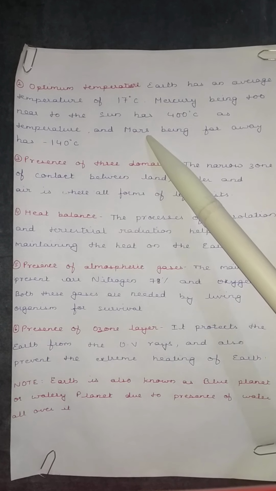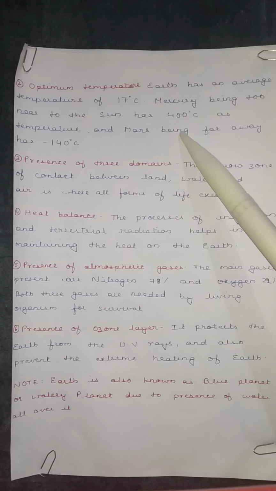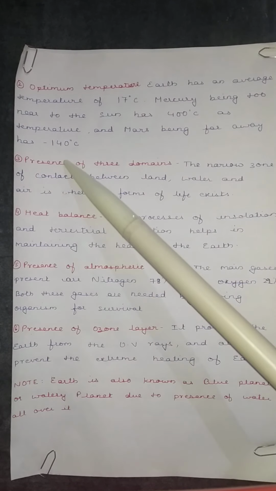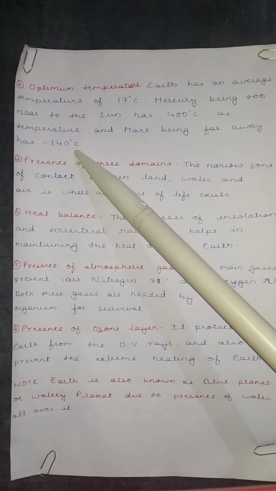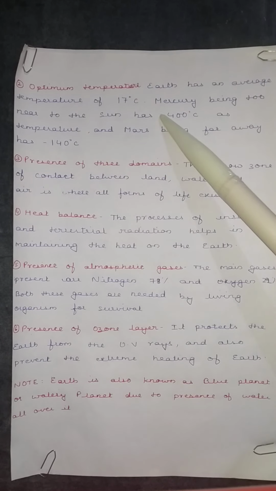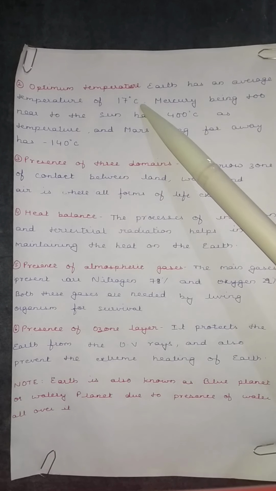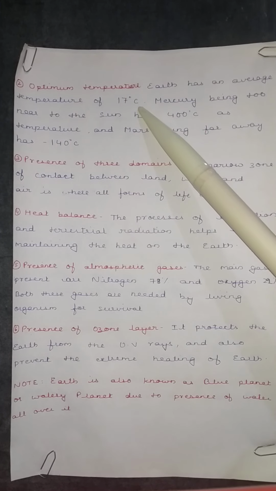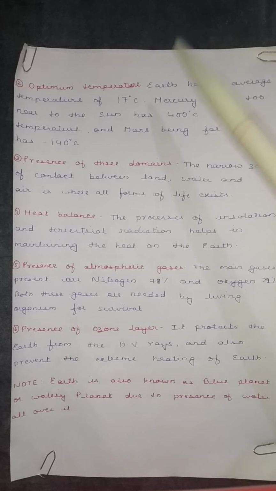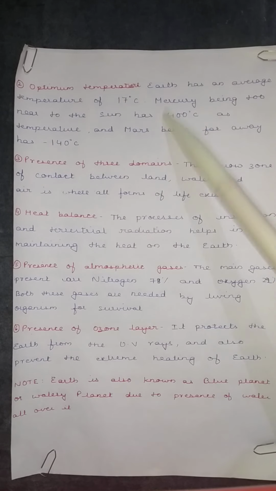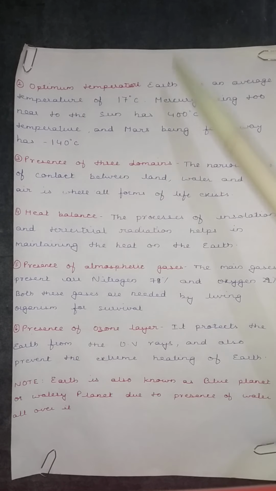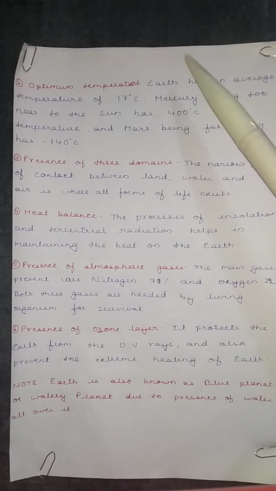And if you talk about anything that is beyond Earth, that is your planet Mars or any planet beyond it, the temperature there drastically drops to minus 140. So you can just compare the numbers, and it is very clear that this 17 degrees is very optimum for survival. So this is the second reason why Earth is sustainable, why Earth is supporting life. So remember, the first and the second point are related to each other.